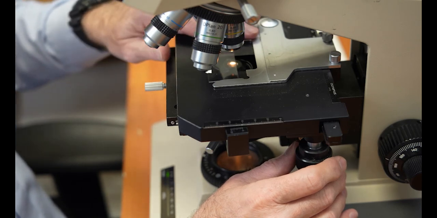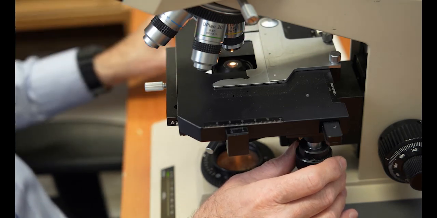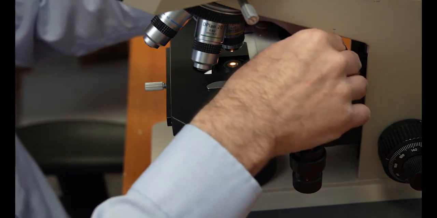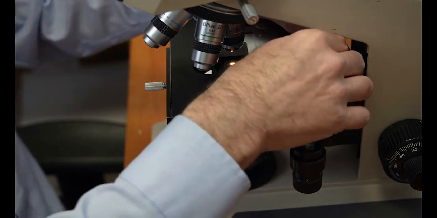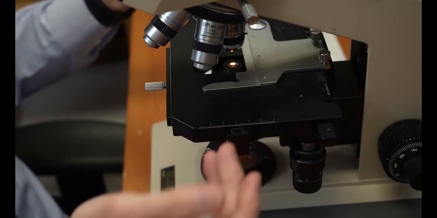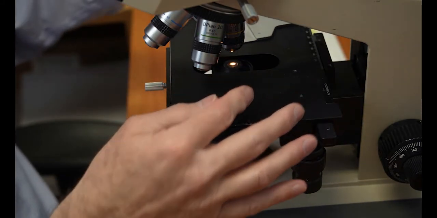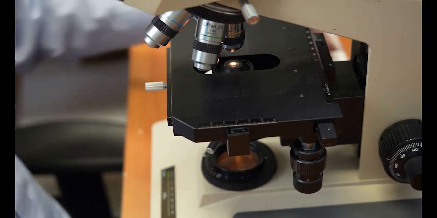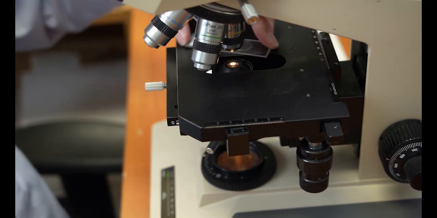So we're going to remove the slide, set it aside. We're going to remove the 2 screws for the mechanical stage. They just come right off. We'll set the stage off to the side and we'll next pick up a microscope slide with a sample on it.